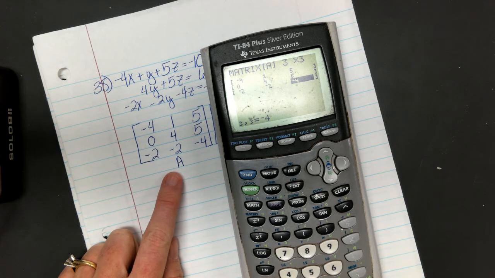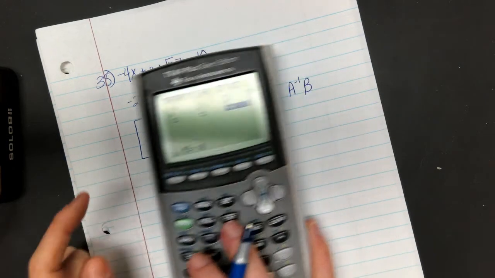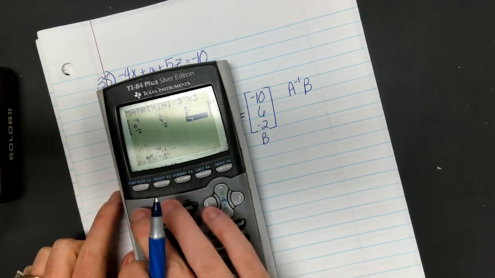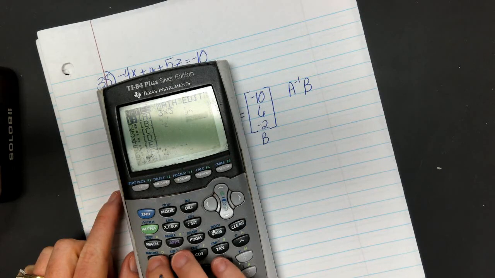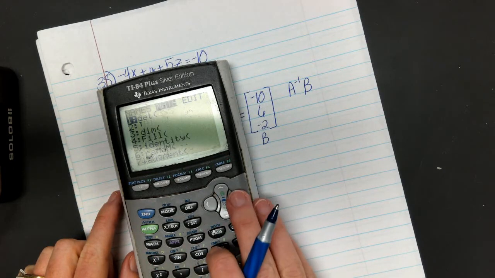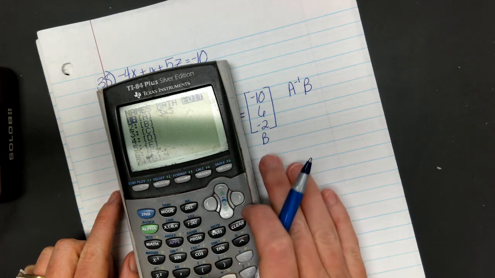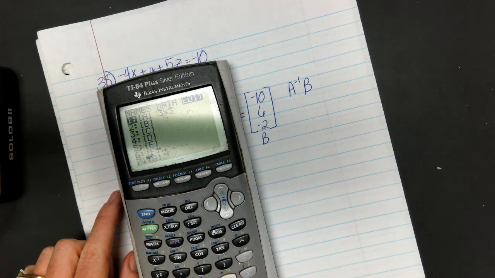Okay, now I'm going to go back to second matrix, and this time edit, and I'm going to edit B so that we can enter this one right here. So number 2, and that is a 3 by 1 matrix, so 3 rows and 1 column. And that's going to be -10 and 6 and -2. And again, be sure you really check those answers well.